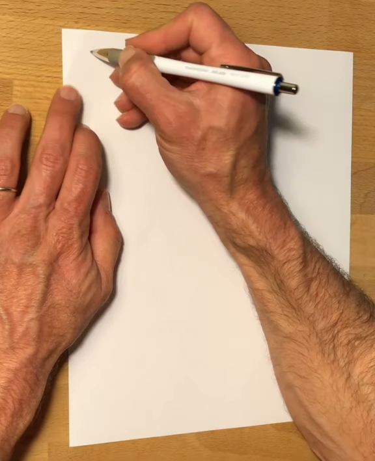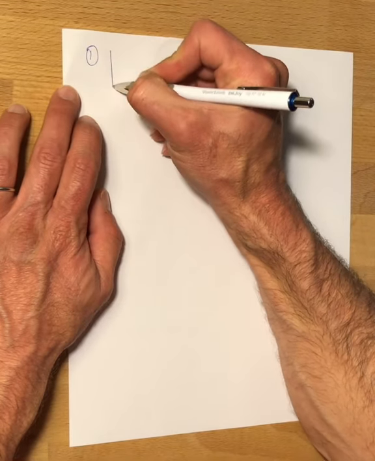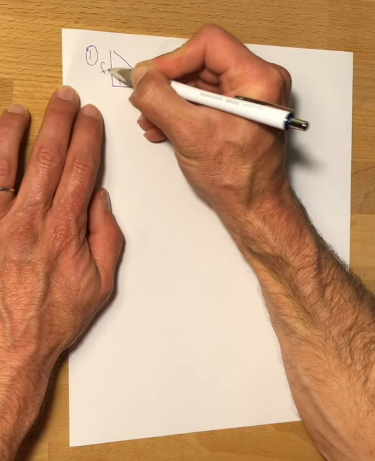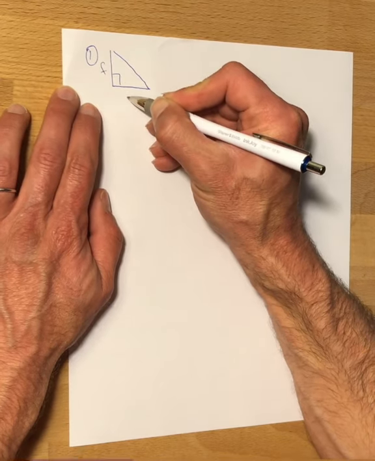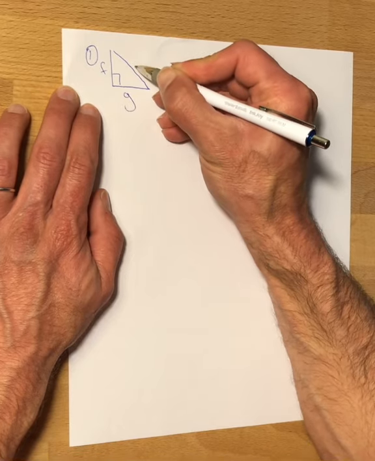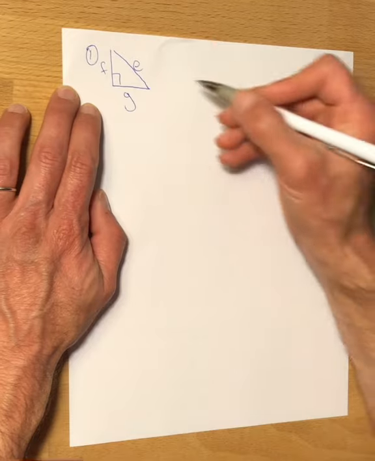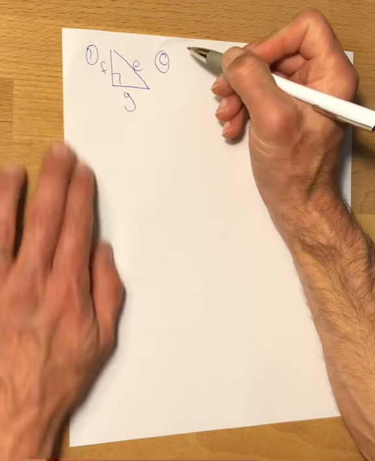All right, so the very first question is a Pythagorean theorem question. And it's just saying that a squared, which they're calling f, plus b squared, which they're calling g, equals c squared, which they're calling e. And what I just said was letter choice C for number 1.